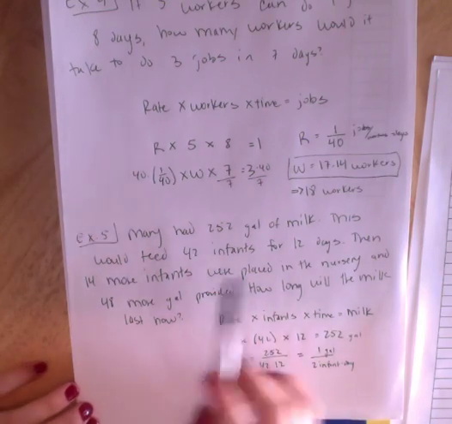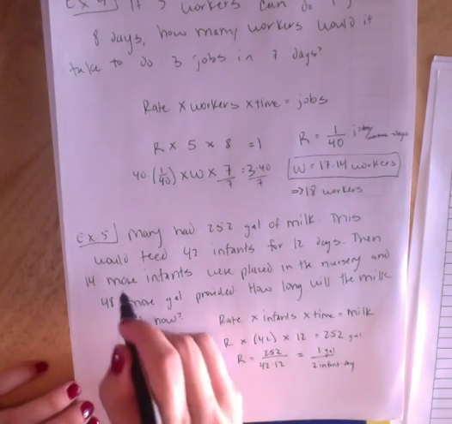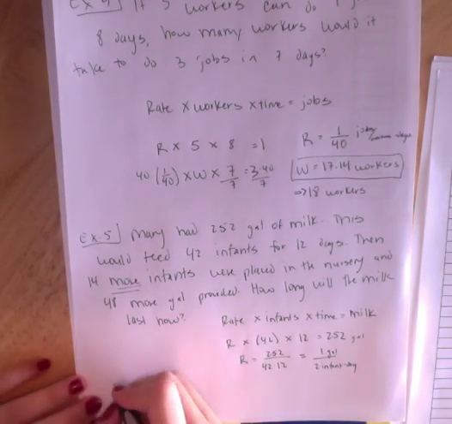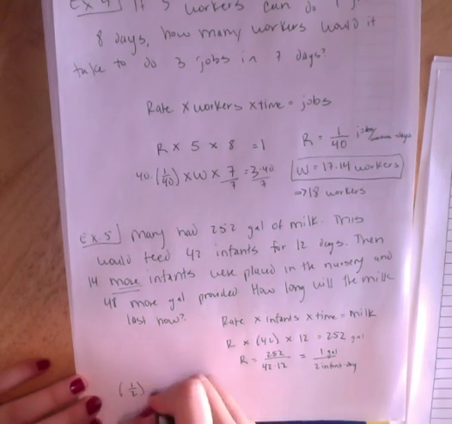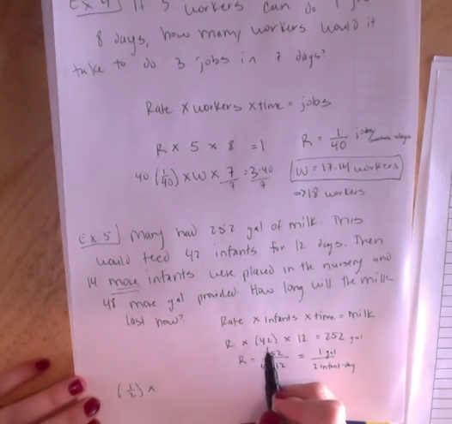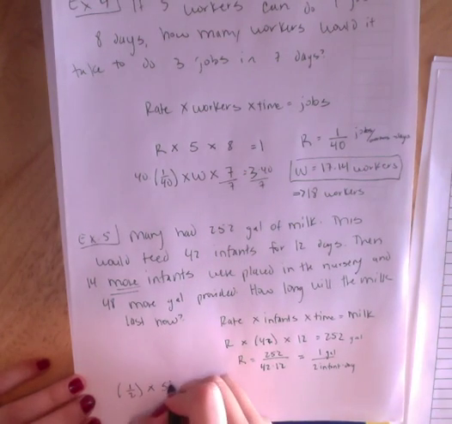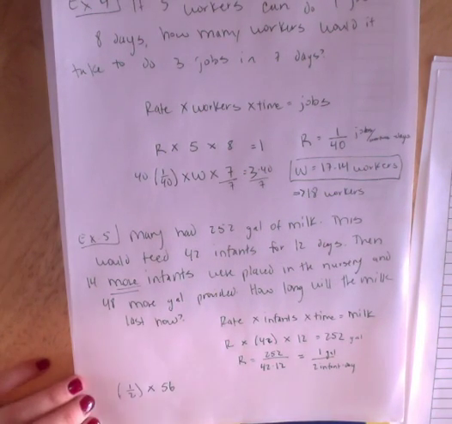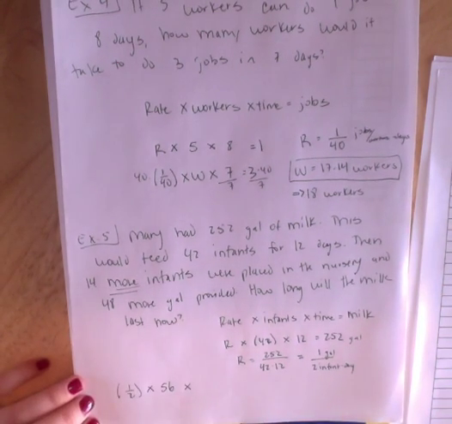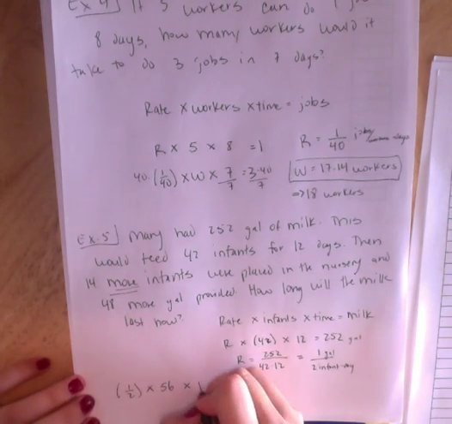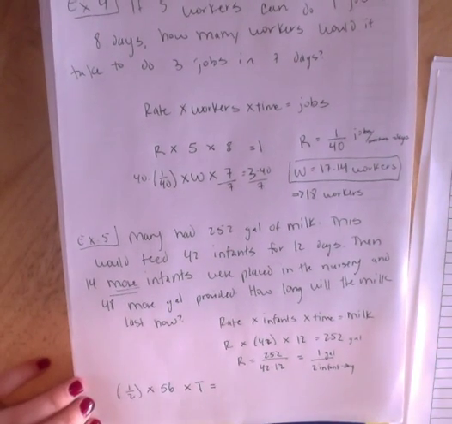Then I want to know 14 more infants were added. So I use my rate 1 over 2 times I have 14 more, which means I add 14 to 42, giving me 56 infants were placed in the nursery. I want to know how long will the milk last, so I'm looking for time.